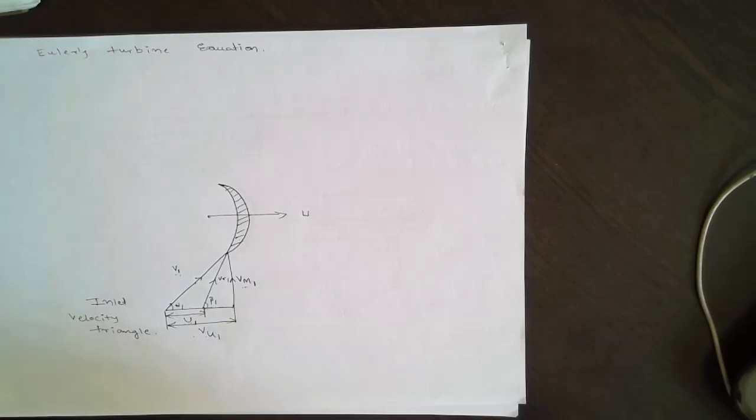In the same way we consider V2, U2, VR2, VM2, VU2, alpha 2 and beta 2 as the corresponding values of absolute velocity, vane velocity, relative velocity or whirl velocity, axial component of absolute velocity, fixed blade angle and the blade angle with respect to the outlet, for the inlet velocity triangle and also the outlet velocity triangle.